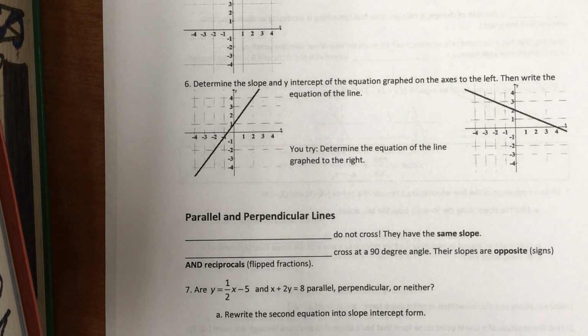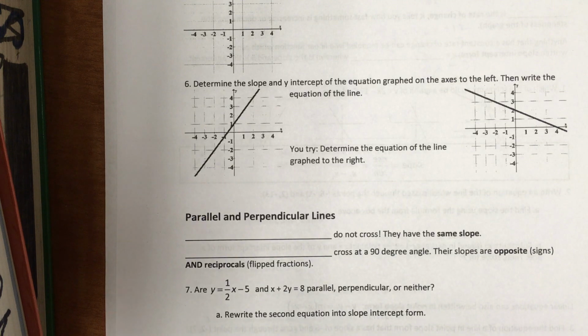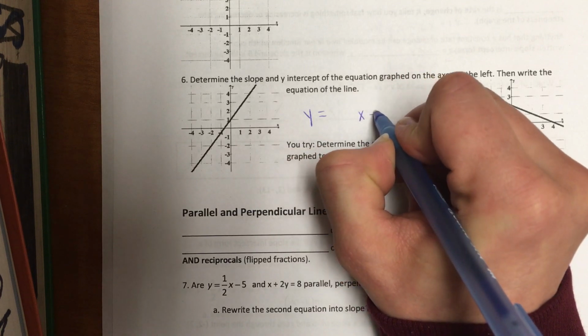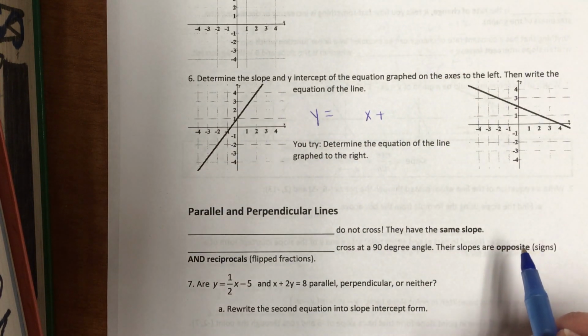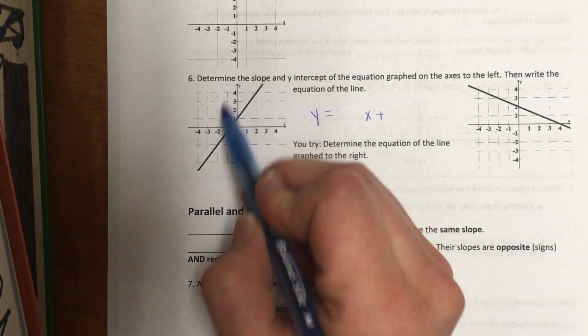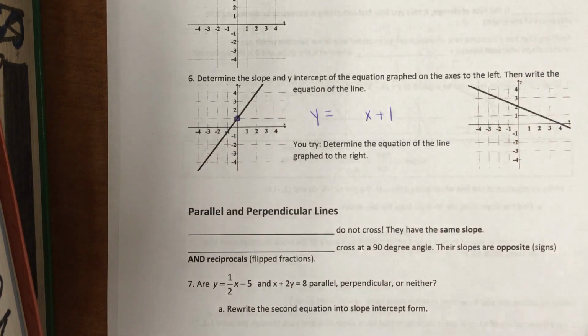Along that same vein, let's talk about, if I give you the graph, can you come up with the equation of the line? So remember, lines are written y equals mx plus b, so we need to figure out what our slope is and what our y-intercept is. For this graph here, the y-intercept is this point right here at +1, where we cross the y-axis. And then we'll do rise over run to figure out what our slope is.